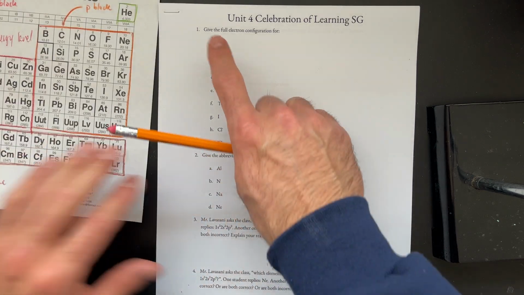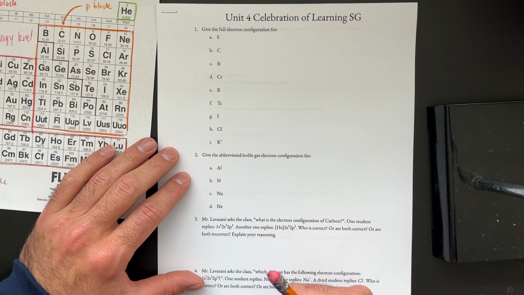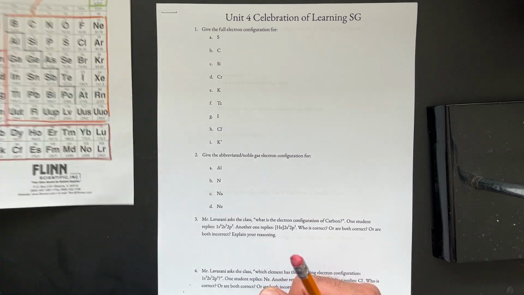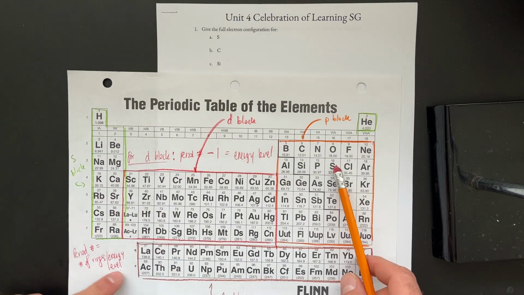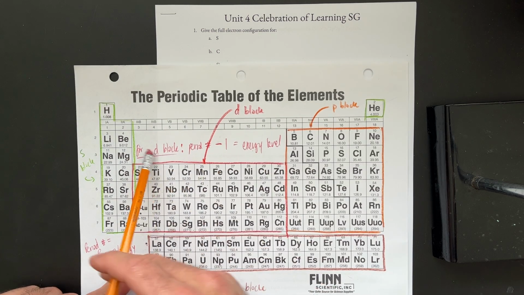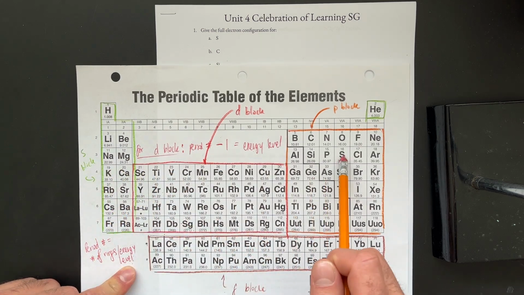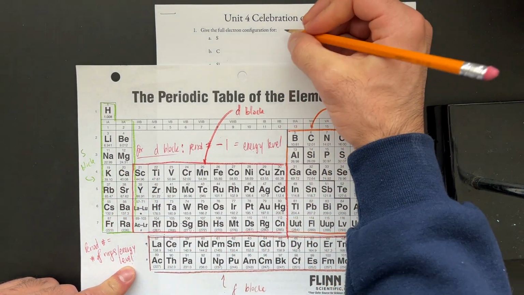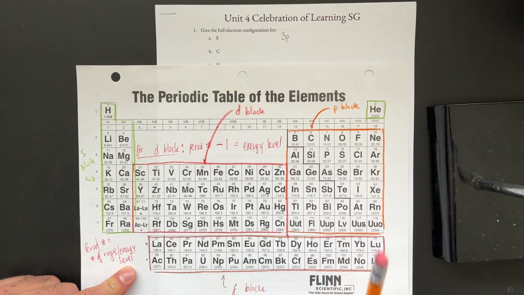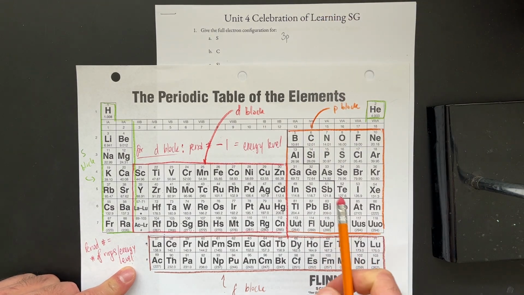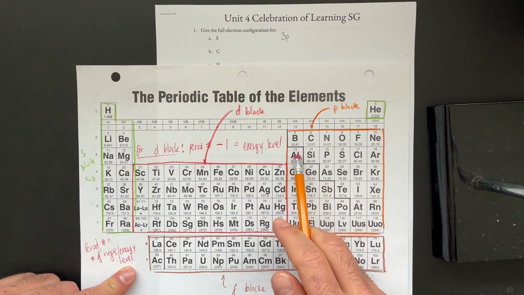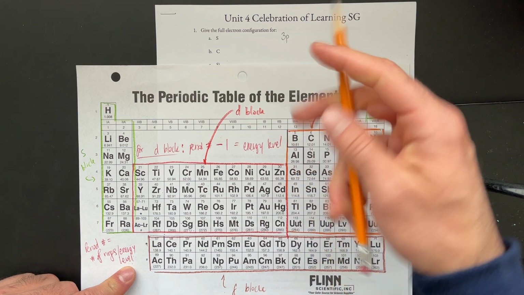So 1A, for example, the electron configuration for S. We take a look and we see, okay, this is in the 3rd period P block. So what we know is that we're going to end with 3p, specifically 3p1, 2, 3, 4, 3p4.